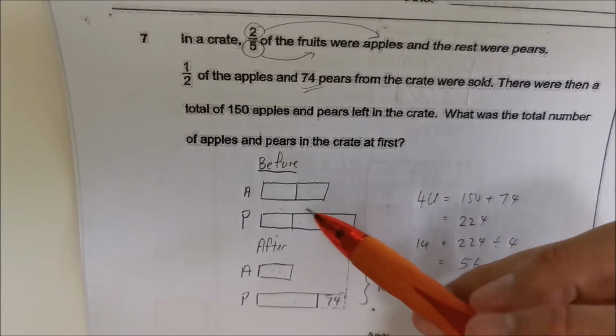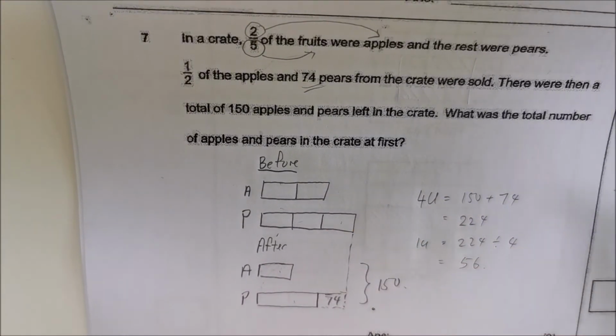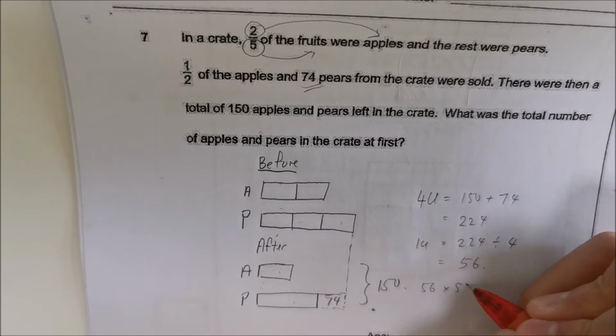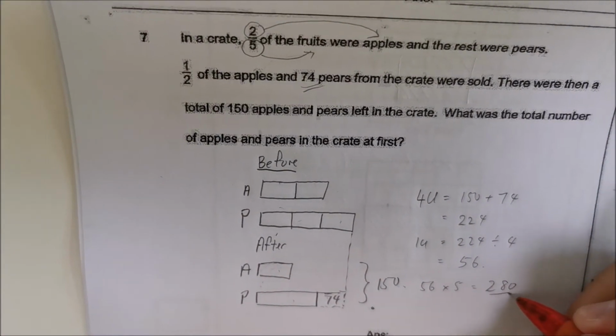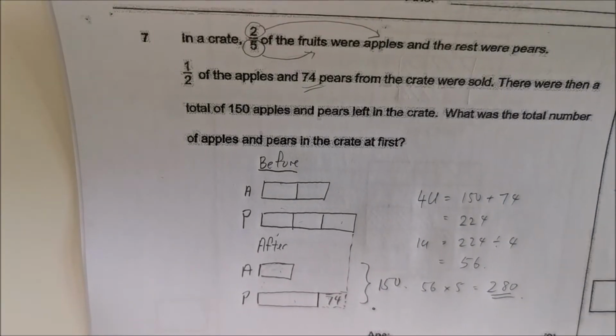I have 56. And at the start, I have 5 units of fruits. So I can just take 56 times 5. I have 280 in total.